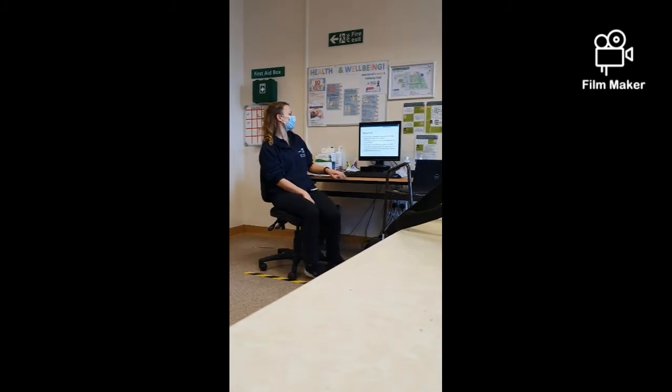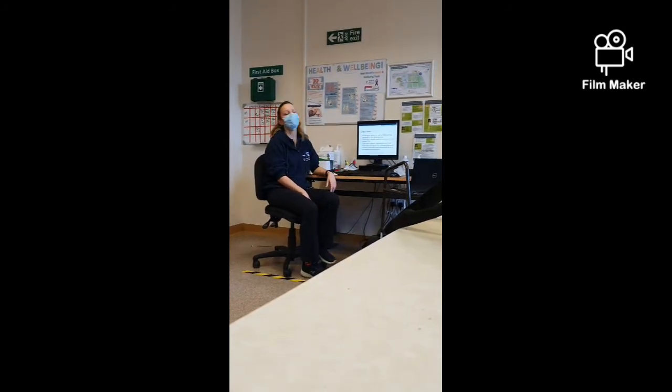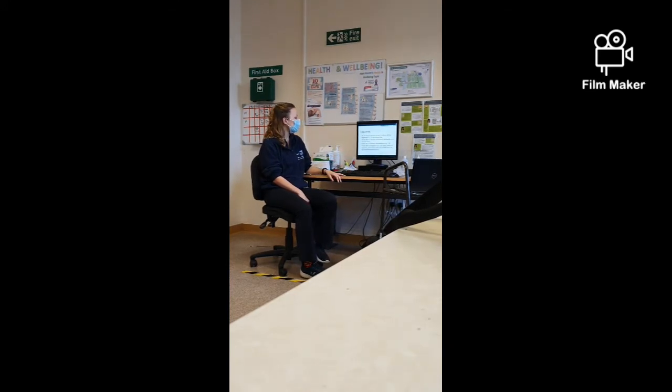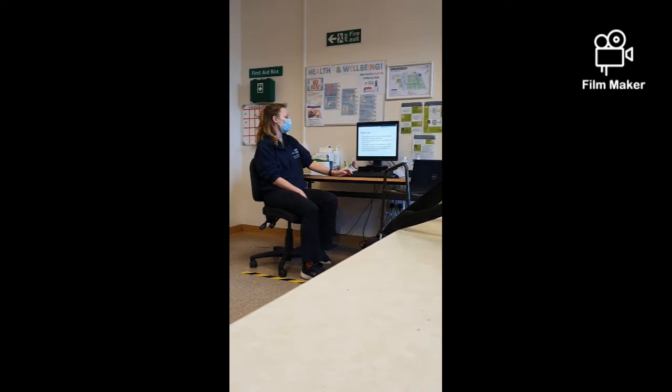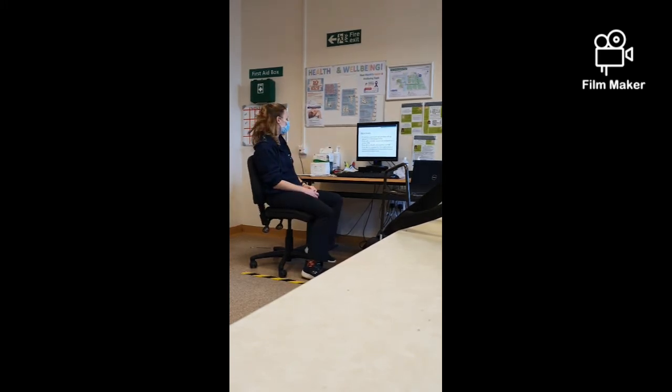The objectives of the session today are to develop a systematic approach and problem solving to chest X-ray interpretation, to be able to identify anatomical landmarks on a normal chest X-ray, to be able to identify abnormalities on the chest X-ray, and to recognise chest X-ray appearances of common pathologies, and then look at an appropriate treatment plan.